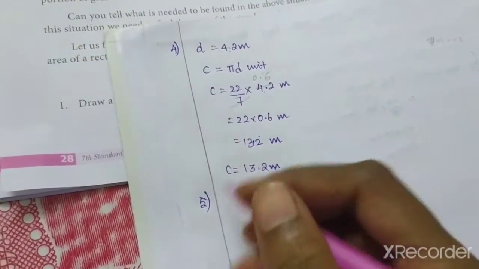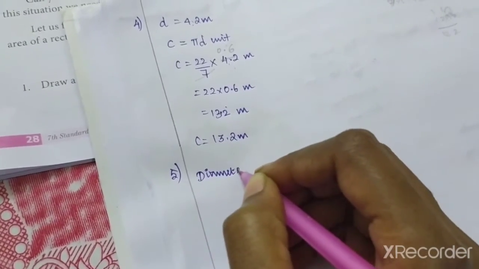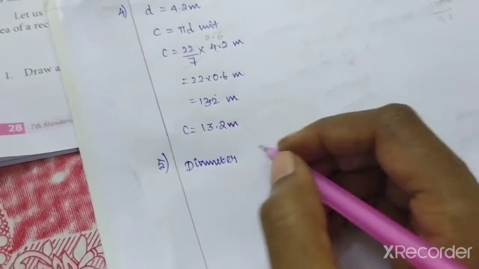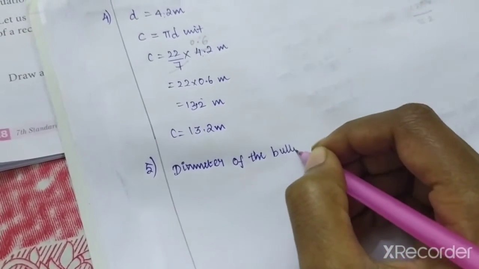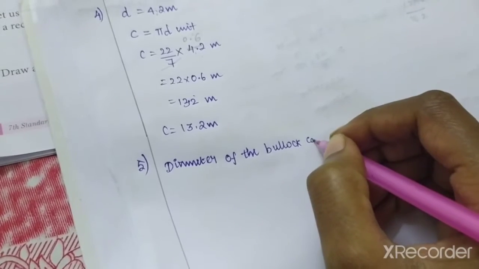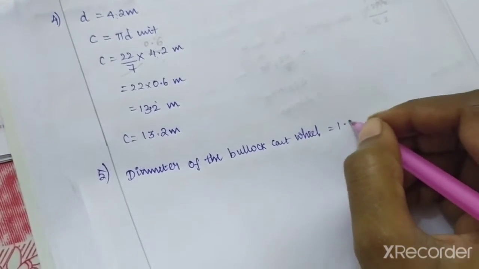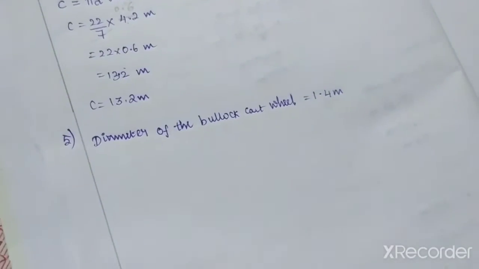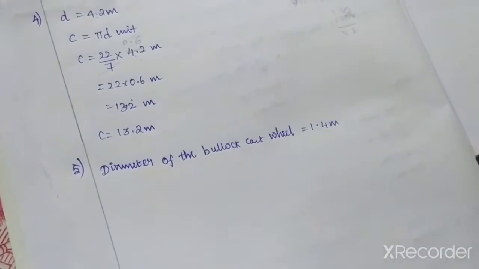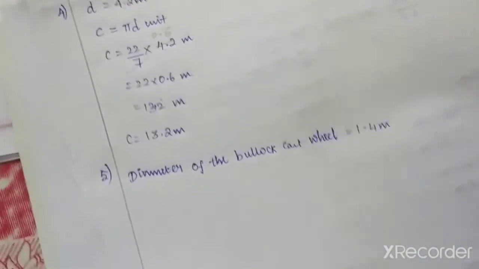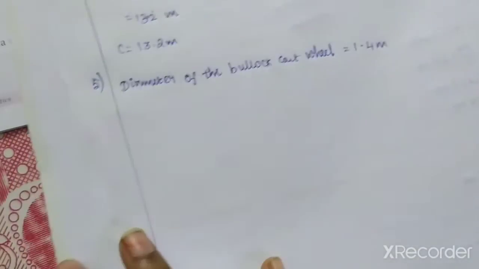So the diameter of the bullock cart wheel equals 1.4 meter. We need the distance covered in 150 rotations.